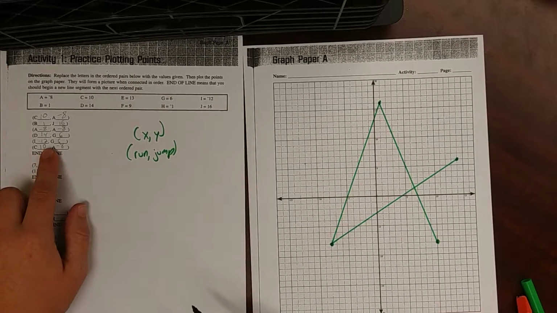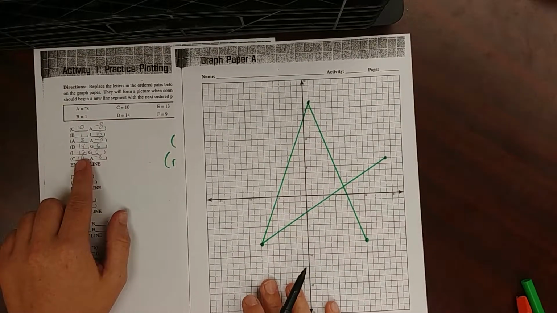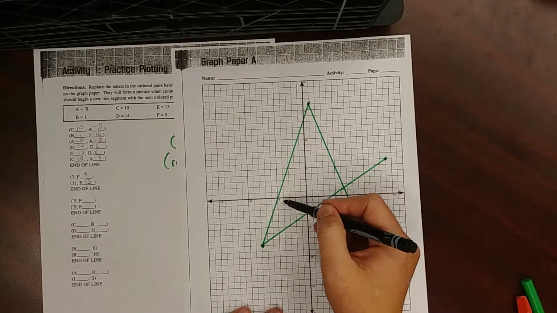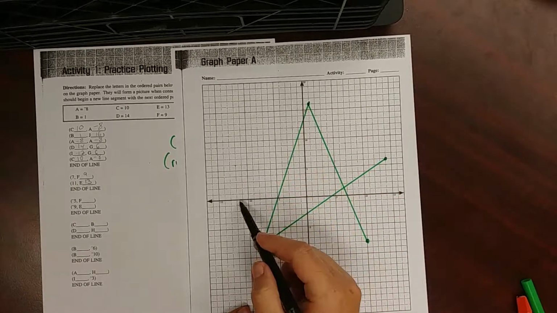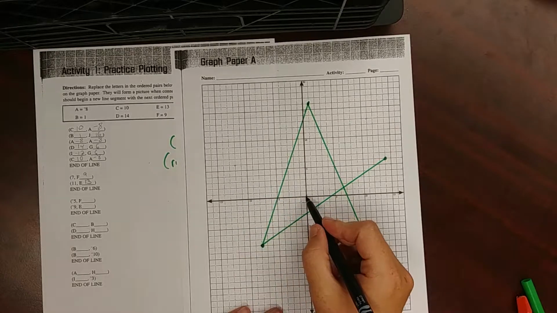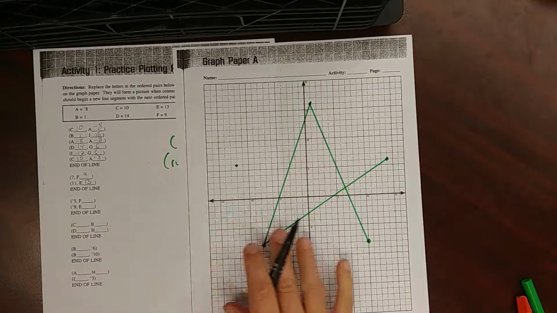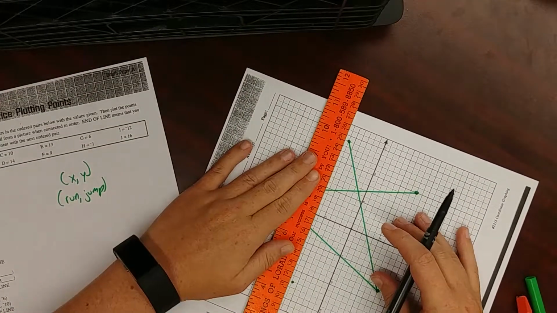After you have 14, 6, my next point is -12, 6. So I'm going to run -12. I'm going to jump 6. Oh, I lost my point, so I have to go start over again. Run -12, jump 6. Then I'm going to connect up these 2 points.